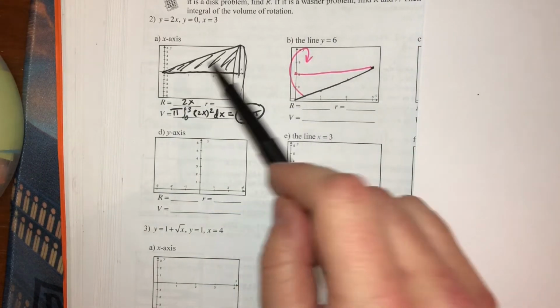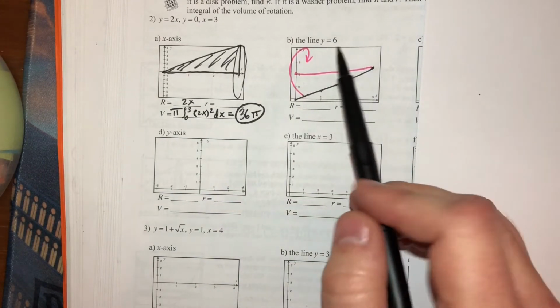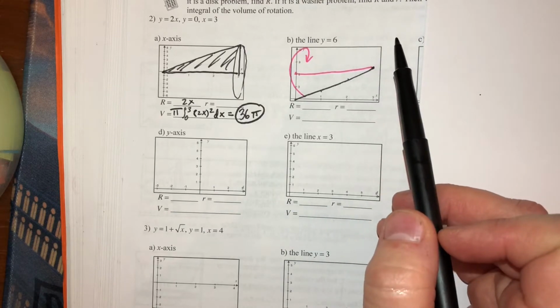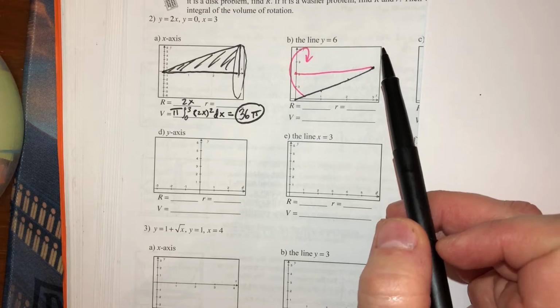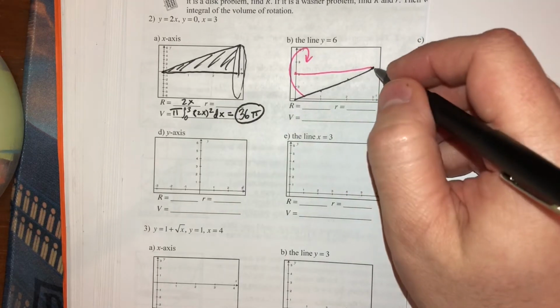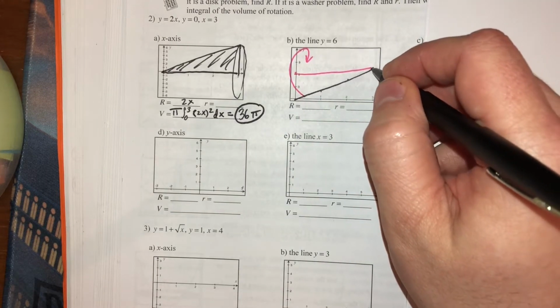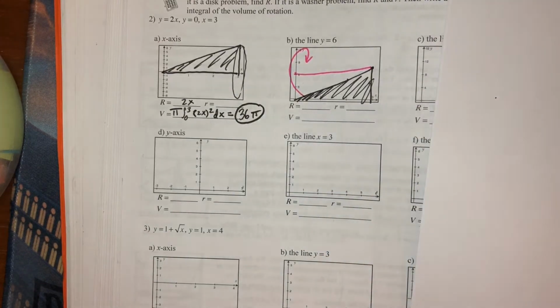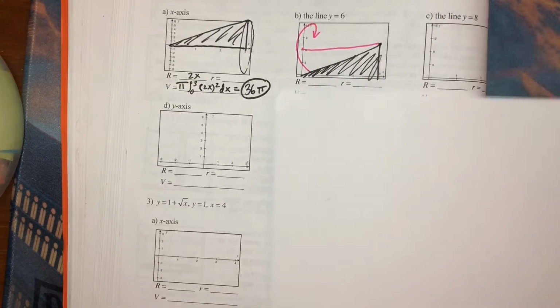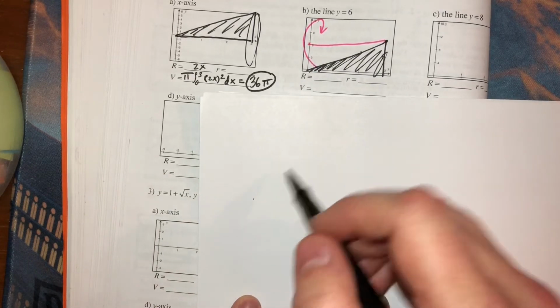Here's the crazy thing. If I take this same shaded region and I spin it around the line y equals 6, it changes the problem. Because now it's not touching the axis the whole way, so I'm going to have to do big radius minus small radius.